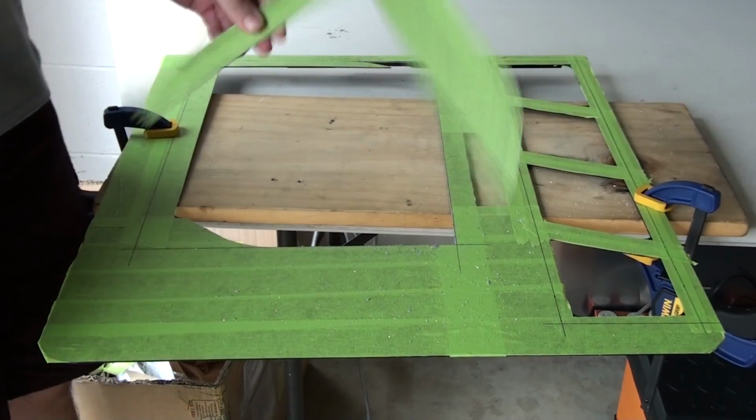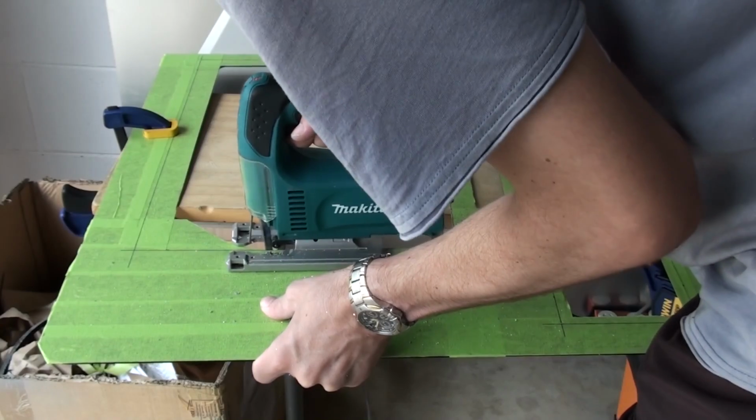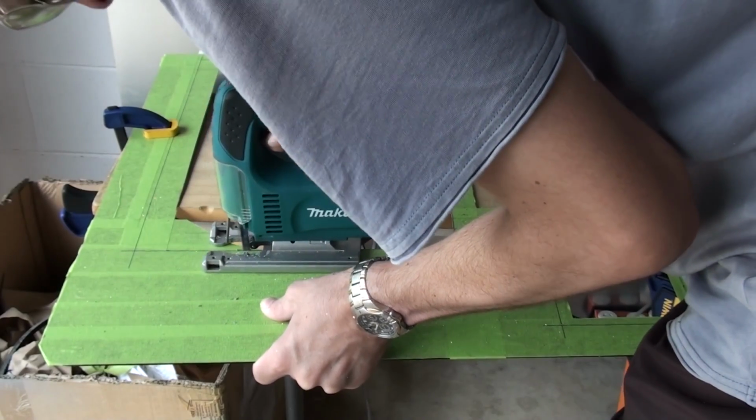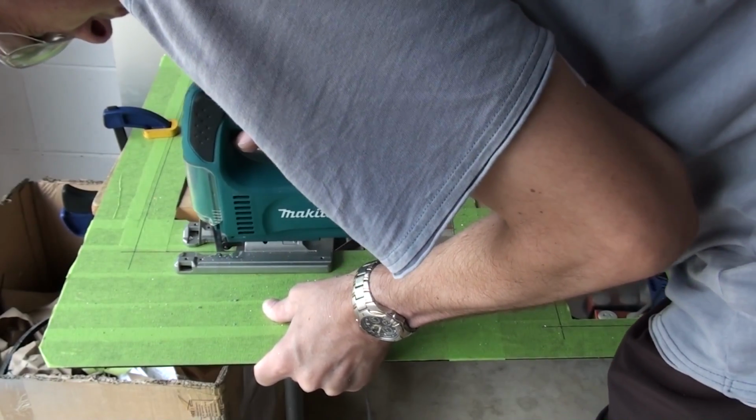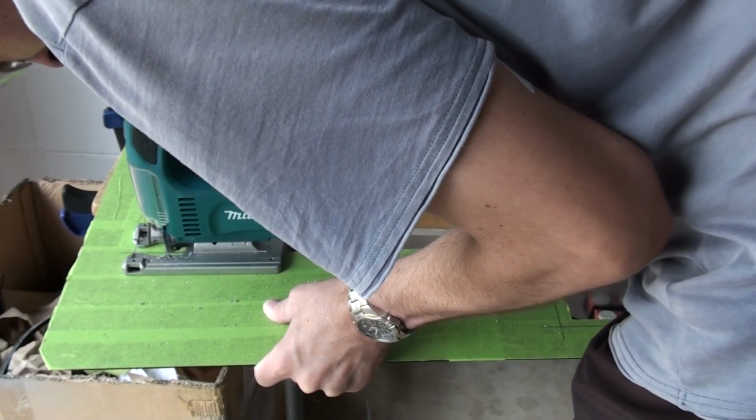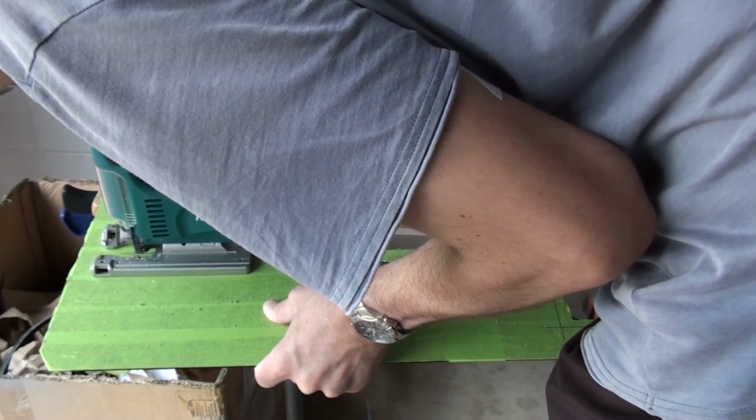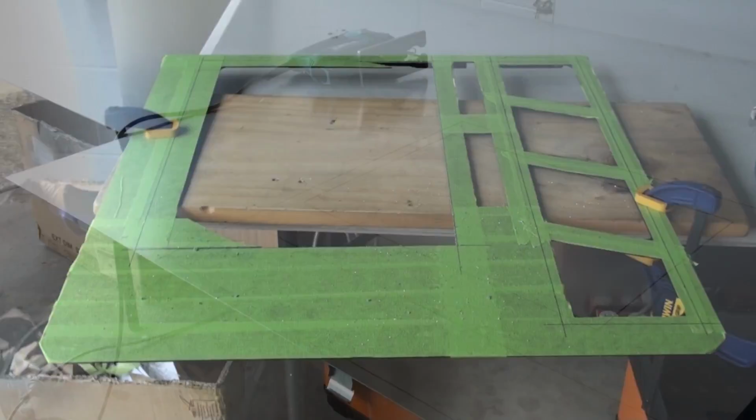So I've masked up the side panel, I've marked out where I'm going to make my cuts. I've also removed the side panel window, the side panel mesh, and the brackets that allow the side panel to be mounted onto the case. And I'm now making my cuts with a jigsaw.